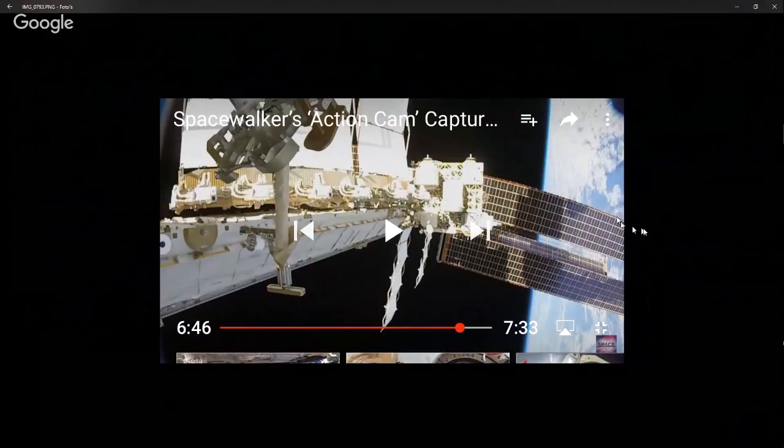Look at the bend. Solar panels. This is really straight now. And look at this. No curvature detectable. This is the real shape of our Earth. Flat.